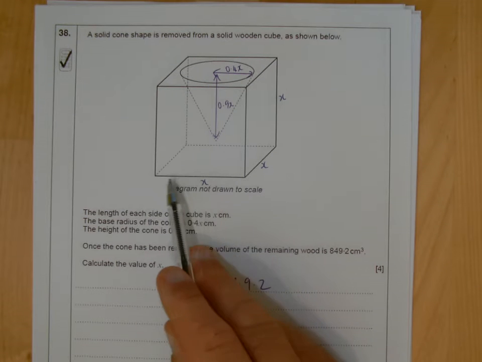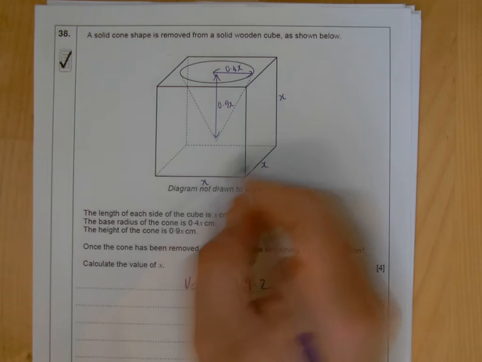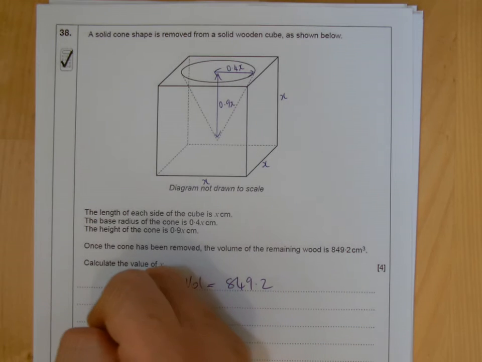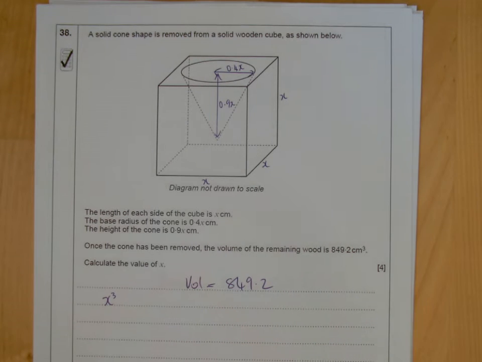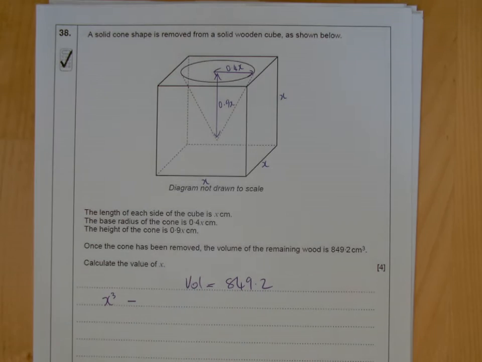and we can easily work out the volume of a cube, can't we? Because it's just length times width times height, and they're all the same. So it's just x times x times x, which is just x cubed. That's what we started with, but then we cut out the cone. So when you cut out, you take away, don't you? You take away from that total volume.